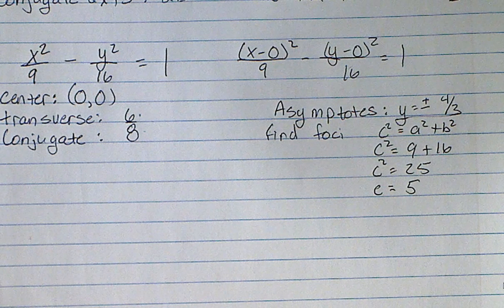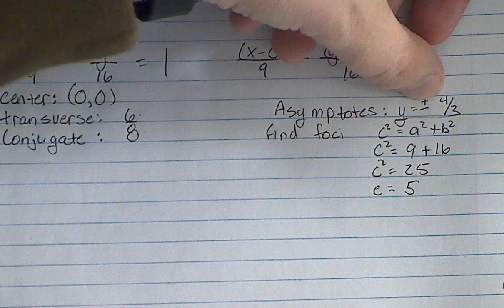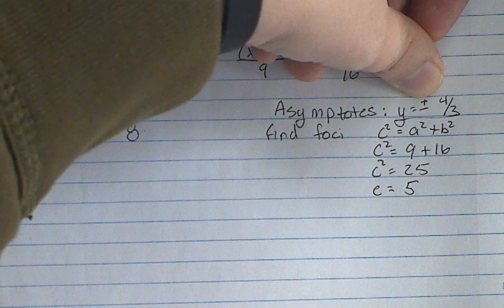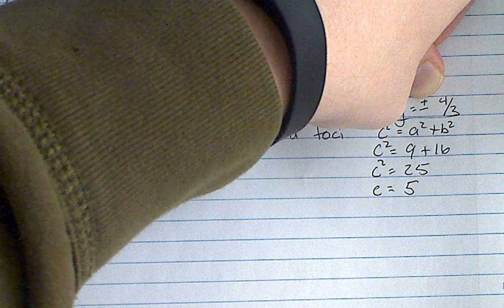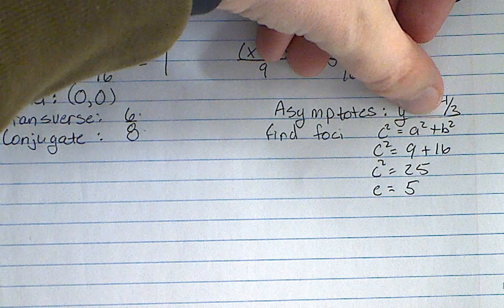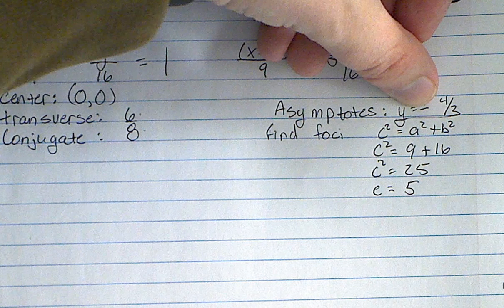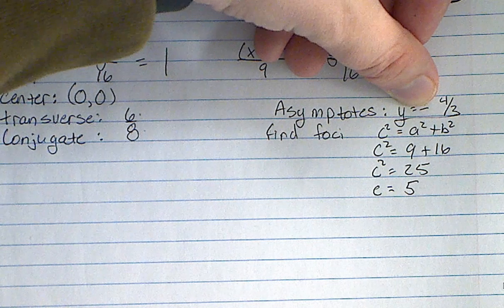Yeah. So, only on the upper right. If I'm doing positive 4/3, that means I would go up and then right, or down and then left, because down is negative and left is negative. Negative over negative is the same thing as positive over positive. Okay? And then for the other one, for y equals negative 4/3, I would go up and left, or I would go down and right.